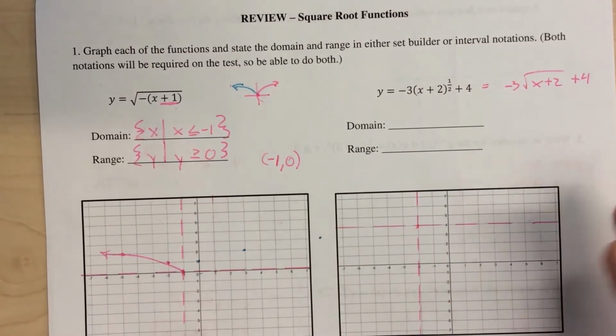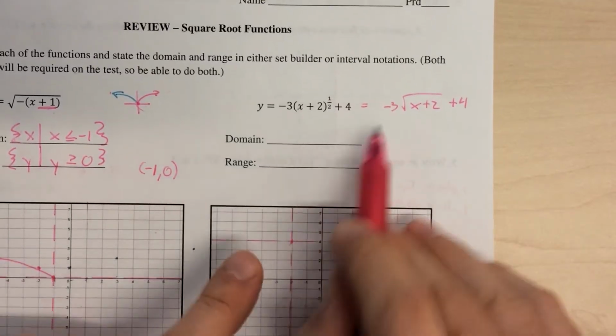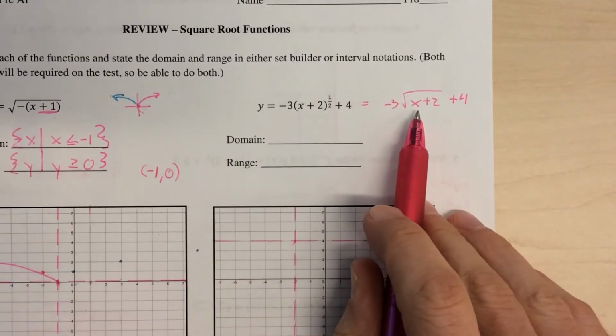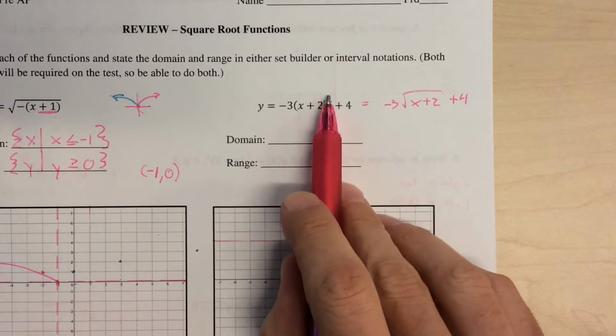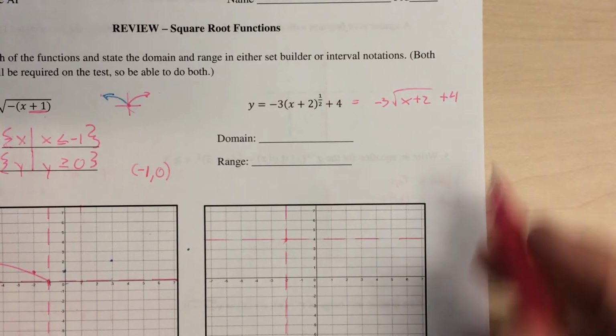And that's it. That's set builder notation. All right, our other graph. One thing I went ahead and started with here, assuming that I did it correctly, was I acknowledged that the 1/2 exponent is exactly the same thing as the radical, so you might as well rewrite it and just look at it that way.